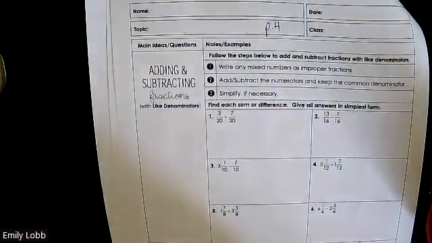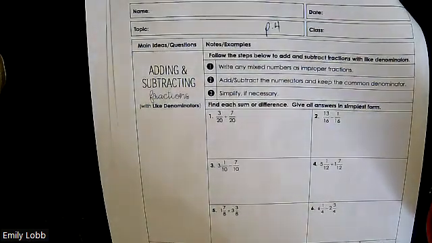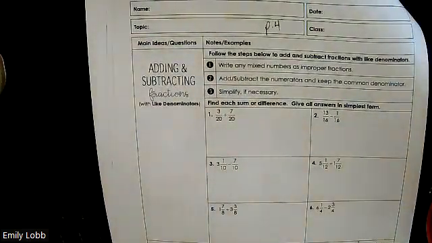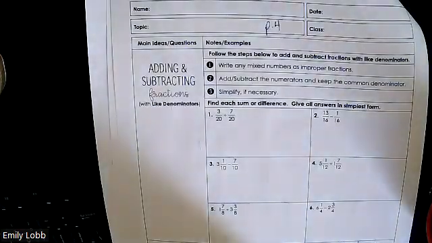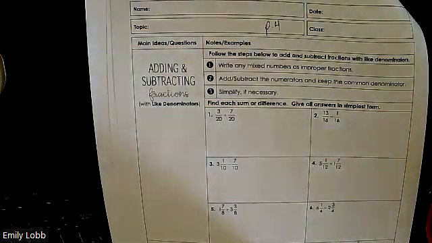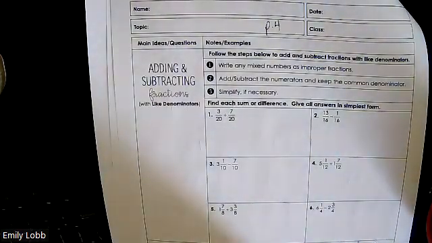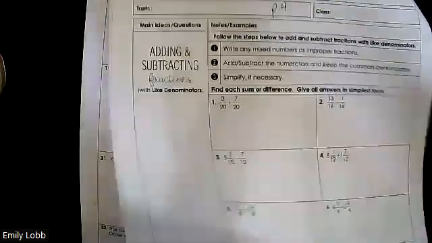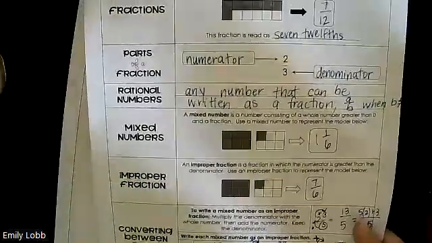All right, we have to write any mixed number as improper fractions. Add and subtract the numerators and keep the common denominator. So, if we need to review, remember to change to improper fractions.